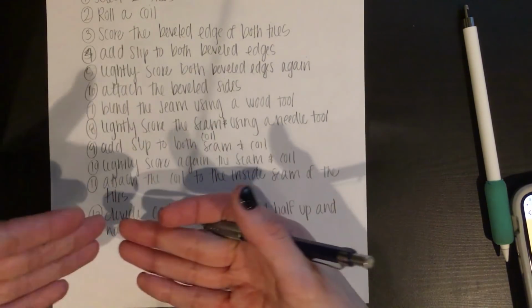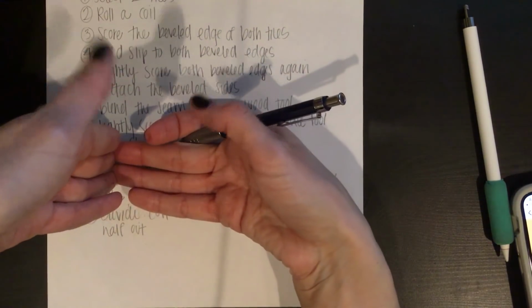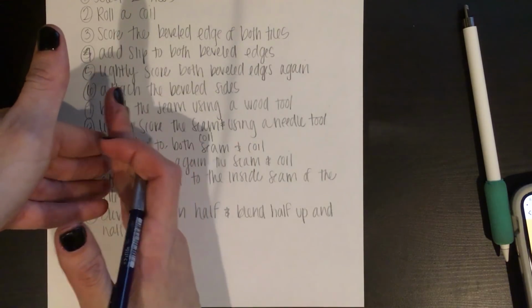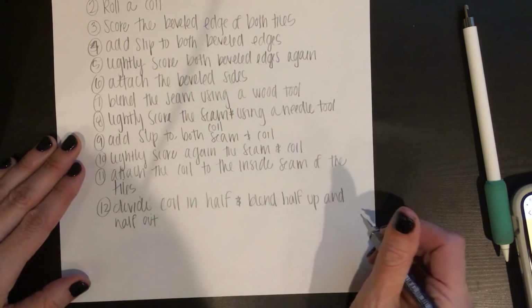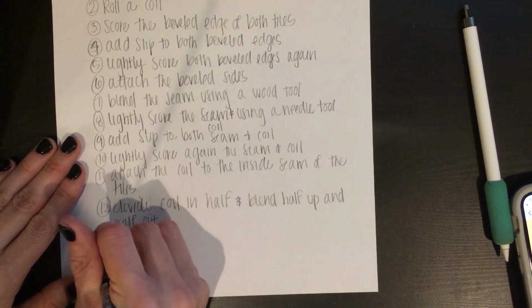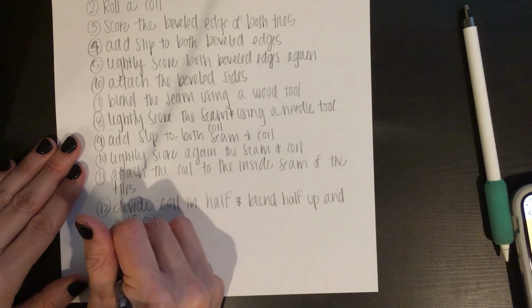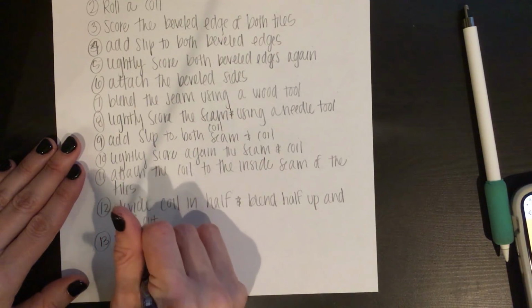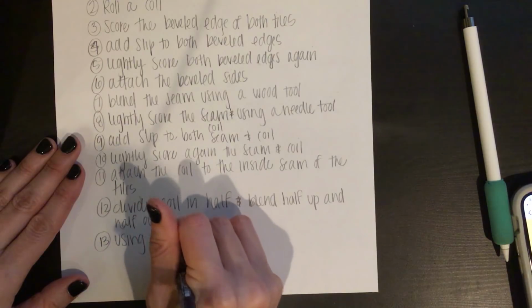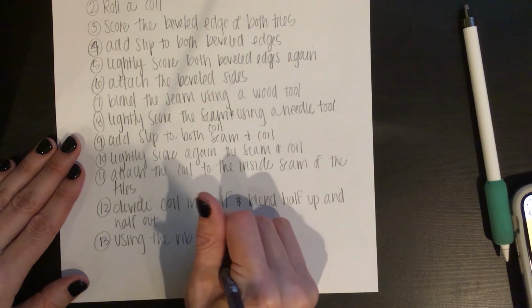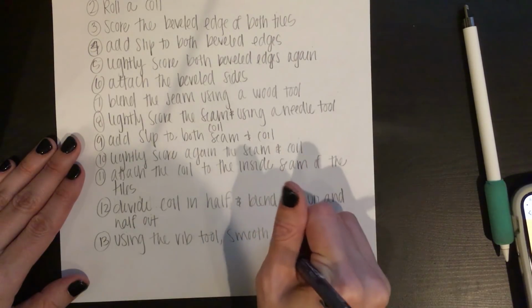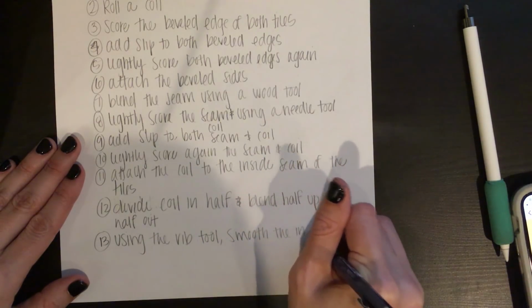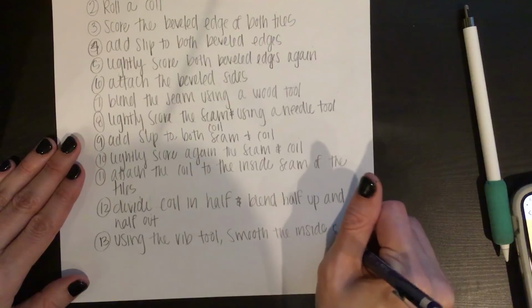So remember, we had our 2 tiles that were like this. I placed my coil on the inside and I blended half this way, outward, and half upward. So out and up. And then finally, I'm going to smooth the inside of my tiles.